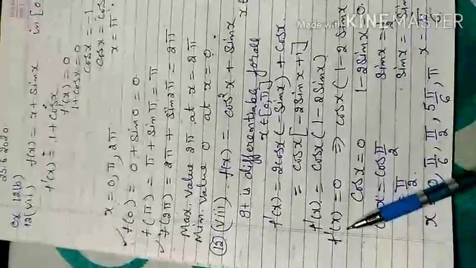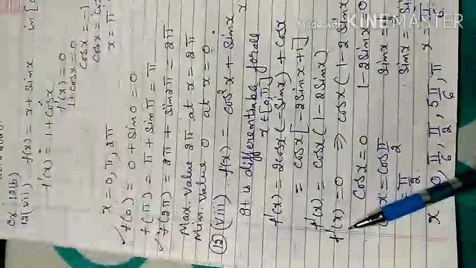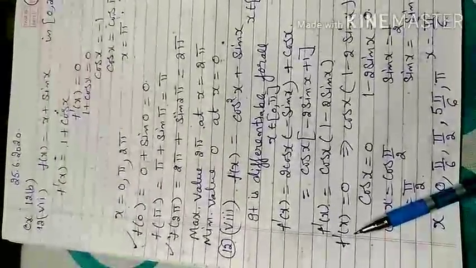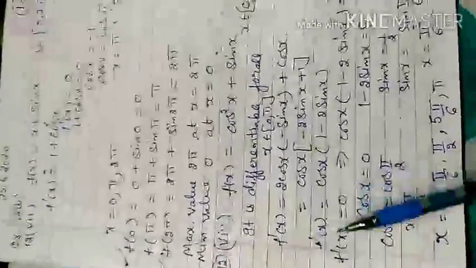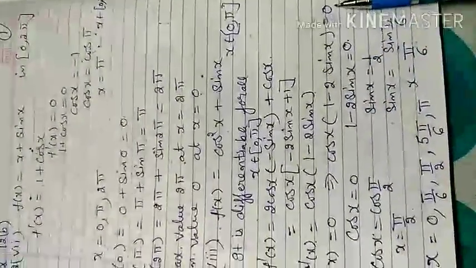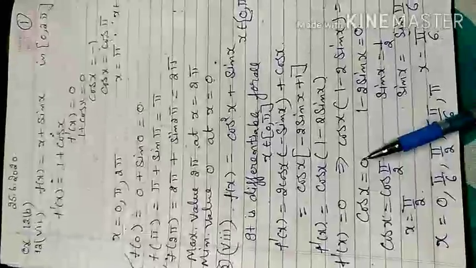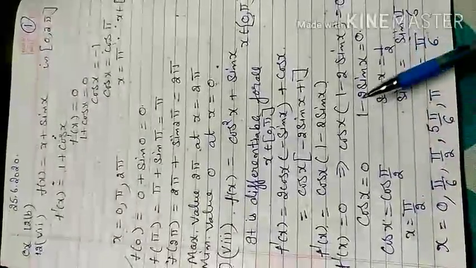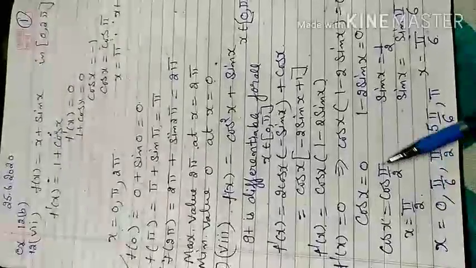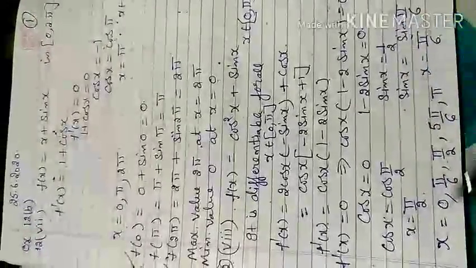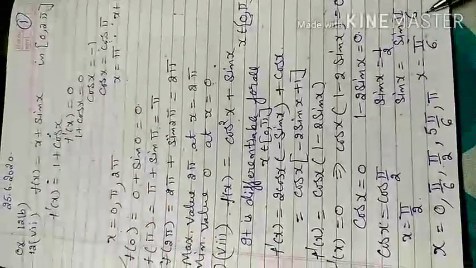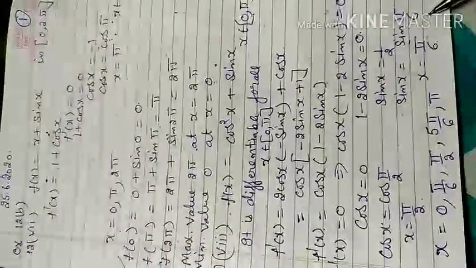Now our next step: we do not go to double differentiation, because we have to find the absolute maximum and absolute minimum value. So f'(x) = 0, cos x (1 - 2 sin x) = 0. Now we apply the zero product rule. cos x = 0 or 1 - 2 sin x = 0. cos x = cos π/2, so x = π/2, and sin x = 1/2, so sin x = sin π/6, that is 30 degrees.